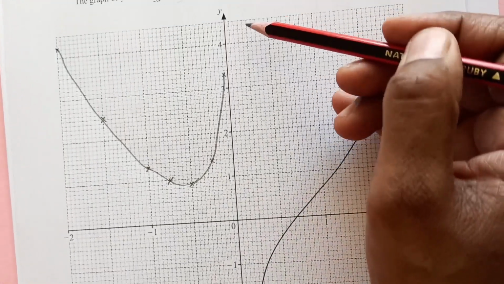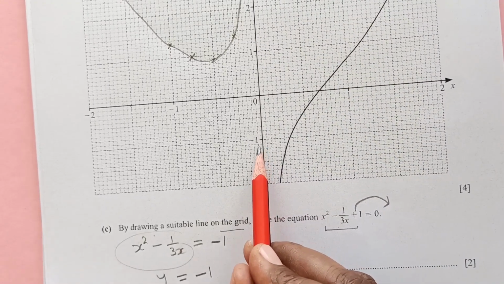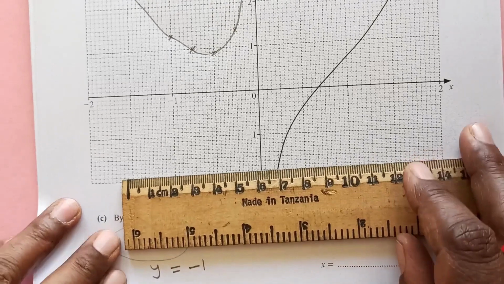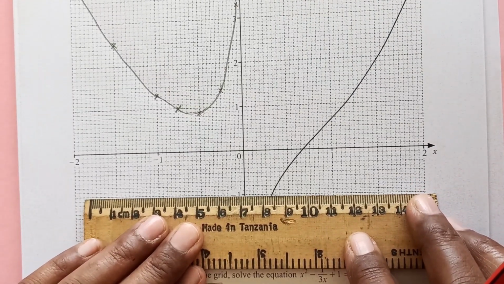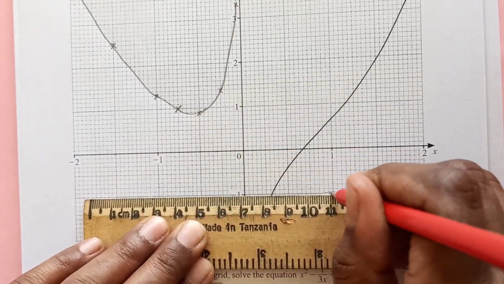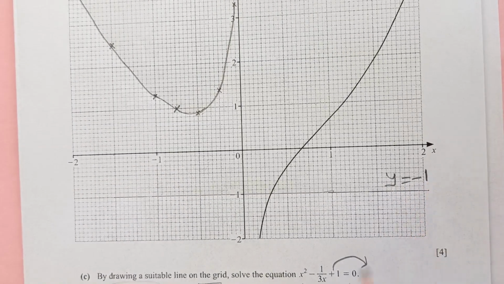This is our y axis, and negative 1 is here. So we are going to draw a line over here. You can draw a dotted line. So this line is y equals negative 1, right?